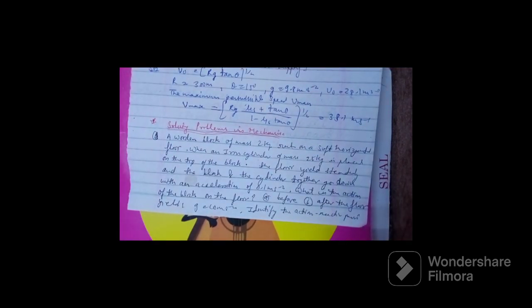Okay, so we'll go for it, and discuss in detail. The block is at rest on the floor. Its free body diagram shows the force of gravitational attraction by the earth equal to 2 into 10, that is 20 Newton, and the normal force R by the floor on the block.